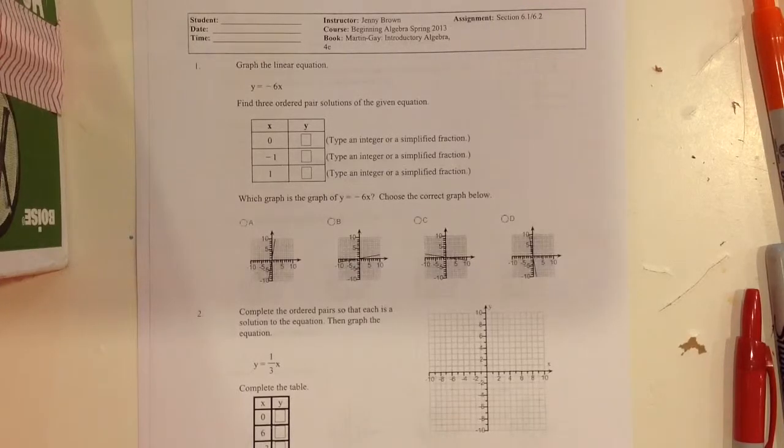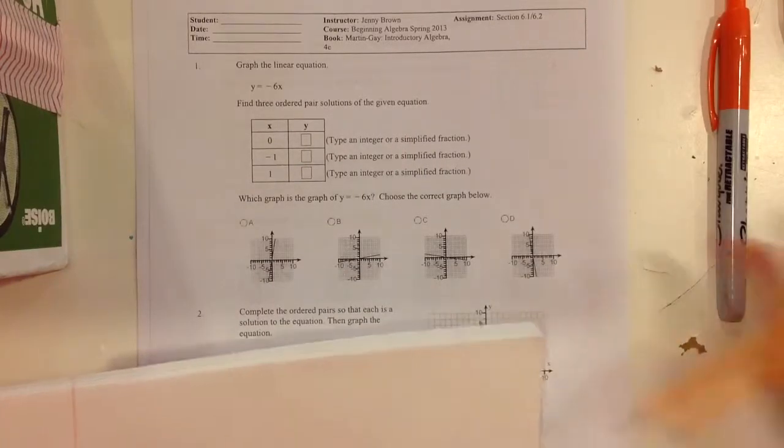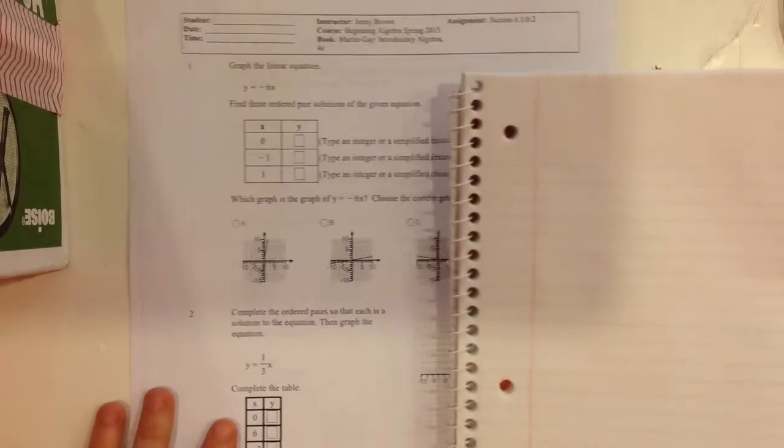So the first couple actually might be from the end of 6.1, but you will see this in 6.2 as well. So the first example, what you're actually doing is you're graphing the linear equation, you're plugging in points into the boxes just like you did on your 6.1 homework, and then you're choosing the correct graph. So I'm going to use some blank paper as my scratch paper. So you can write on this page if you want.